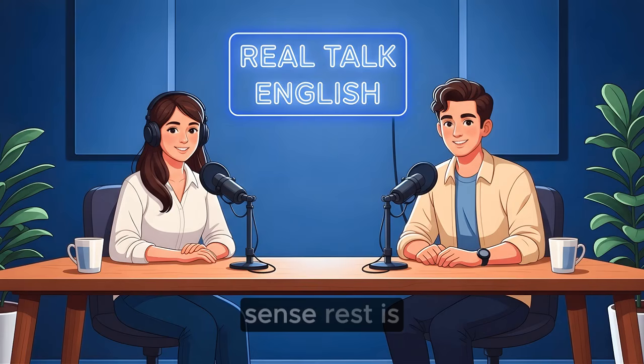That makes so much sense. Rest is part of the training. I did not know that at first. I thought more gym time meant more results, but actually rest is just as important as exercise. My body really feels the difference when I rest properly. I also sleep better on the days I exercise.